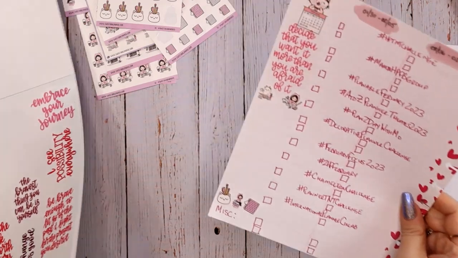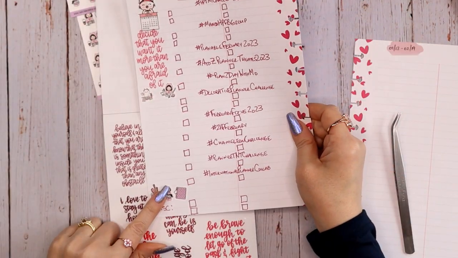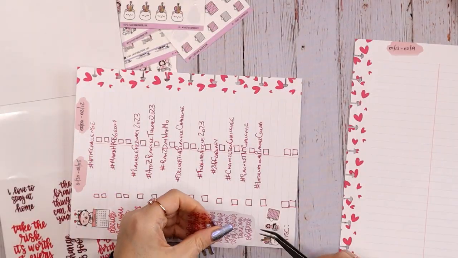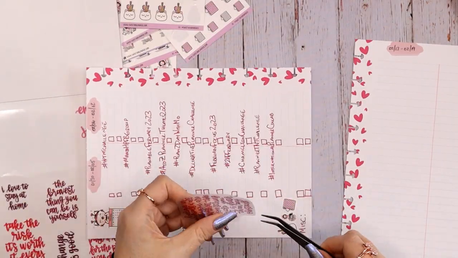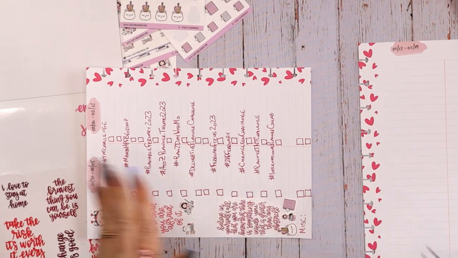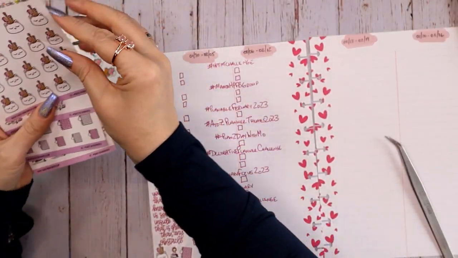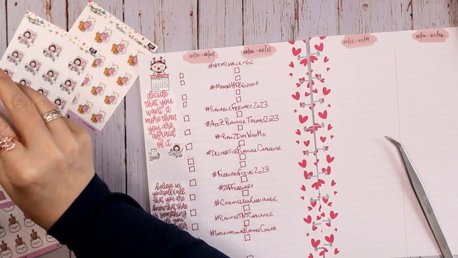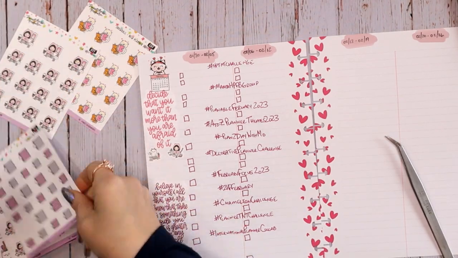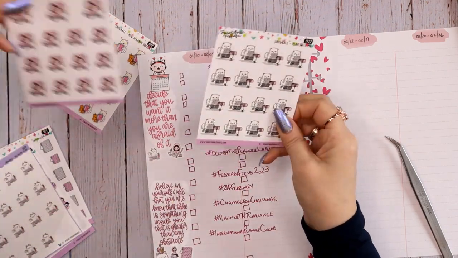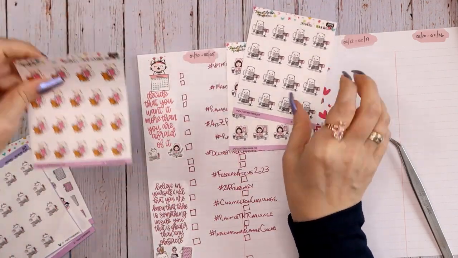Okay, let's see then how this other quote is going to fill this space. All right, looks like if I snug it down, I have room for a couple more stickers there, which is perfect. All right, let's find a couple more stickers I haven't used yet. Haven't used that one. Haven't used that one. Haven't used this one.